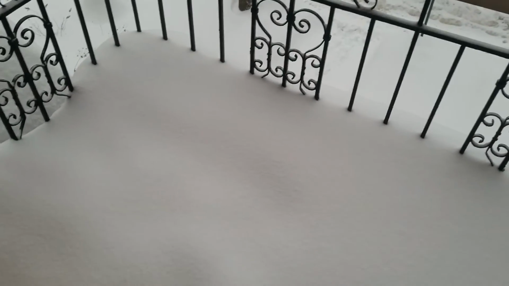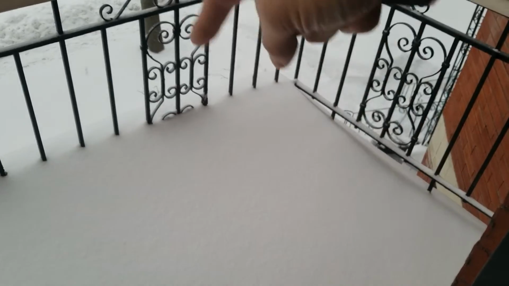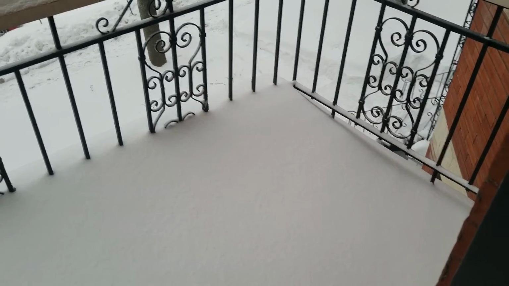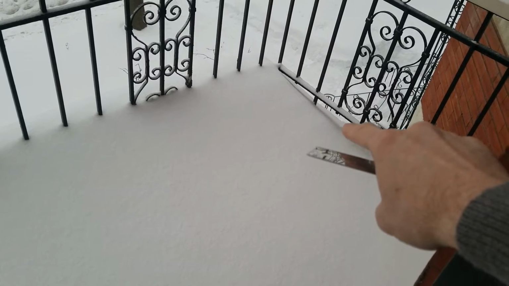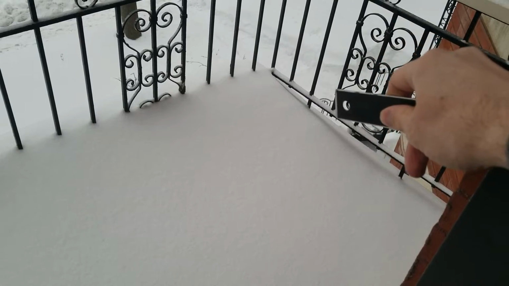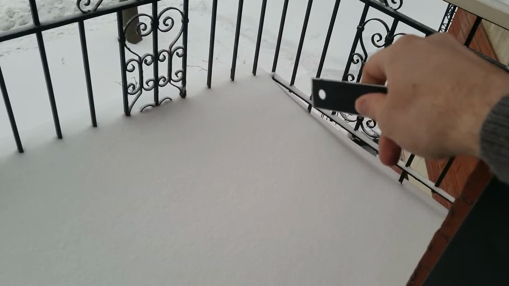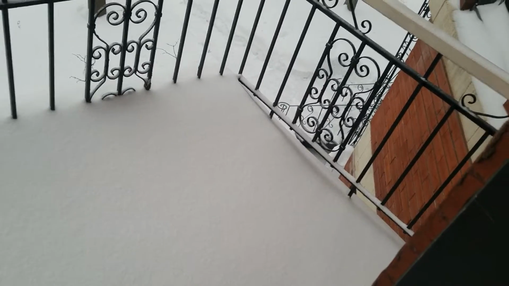We will assume that the layer of the snow is uniform along the balcony's depth or width, whatever you want to call it, despite the fact it's not. As you can see, there is a difference in height between this metal rod over here and the underlying snow. And this is logical. The closer we are to the building, the less snow. But this difference is actually very, very small, so we will assume it doesn't exist.